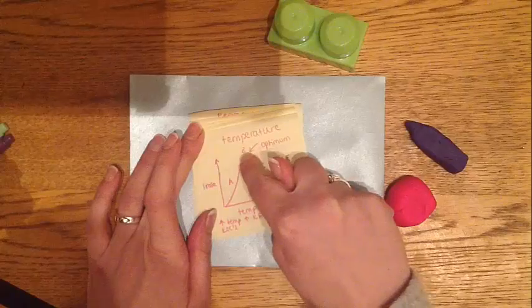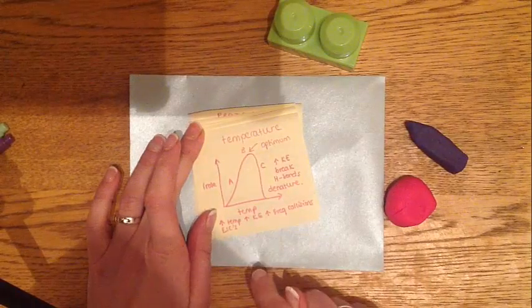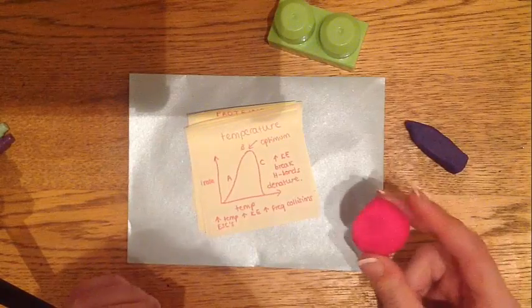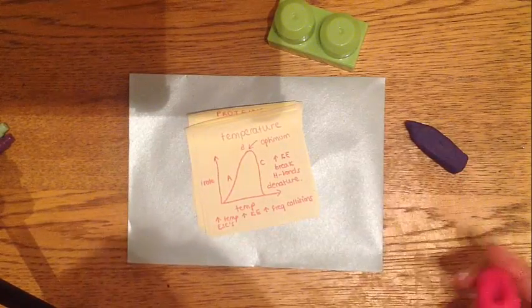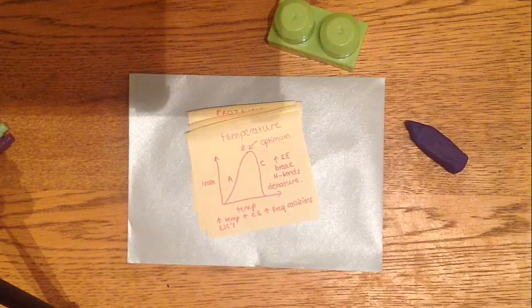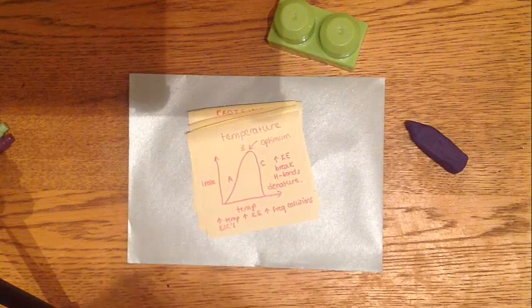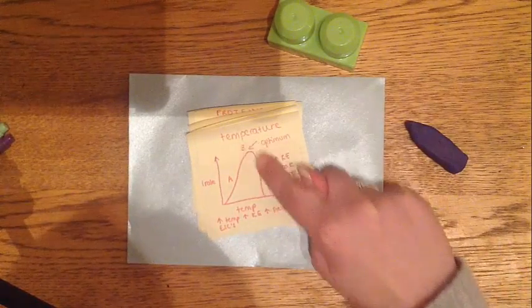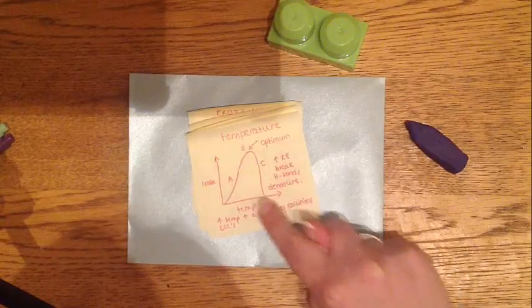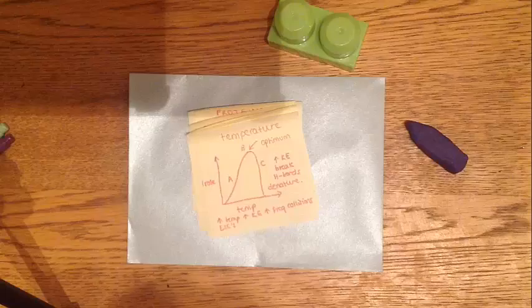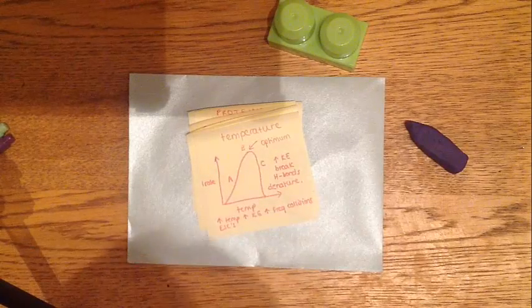That happens up to B, which is the maximum rate, and that happens at the optimum temperature. Now, every enzyme has its own optimum temperature, but most of the ones in the human body are around 40 degrees C, because that's just a little bit higher than our internal body temperature at 37. We can see though that beyond the optimum, here at C, we get a very, very fast decrease down to no rate at all. So the reaction stops as soon as we go over the optimum.